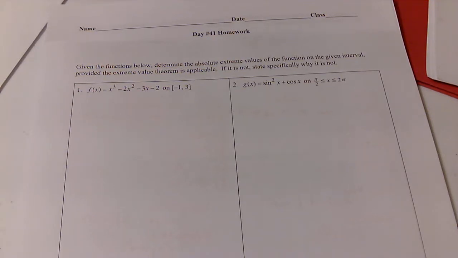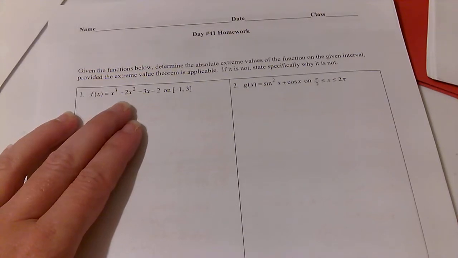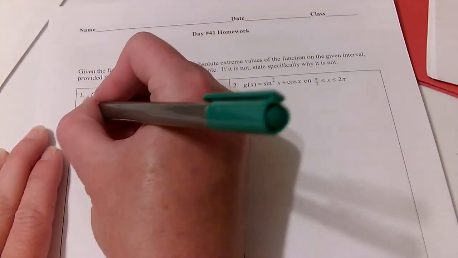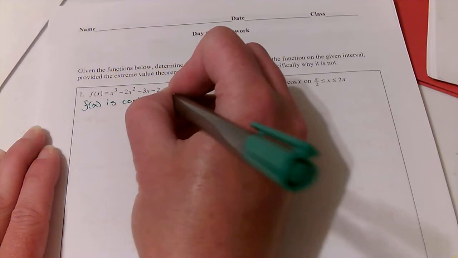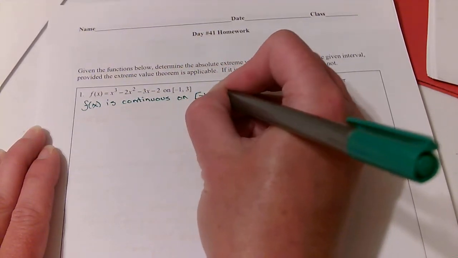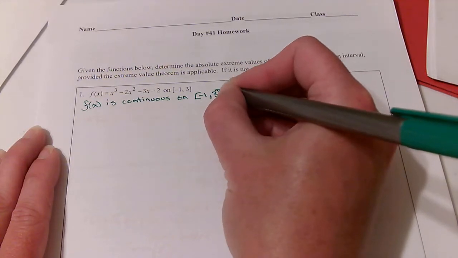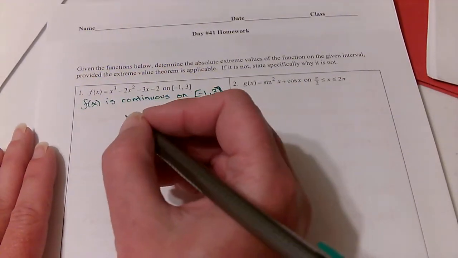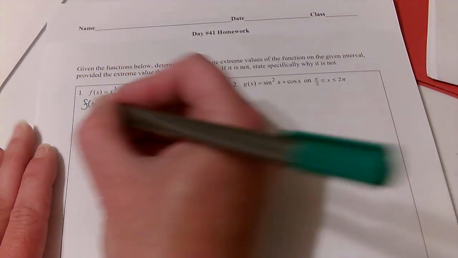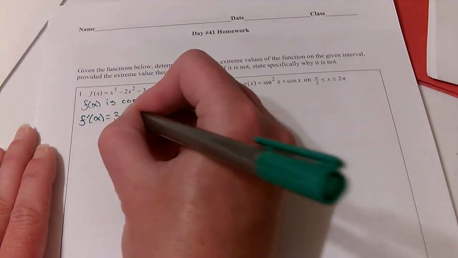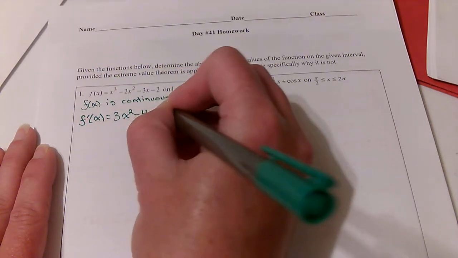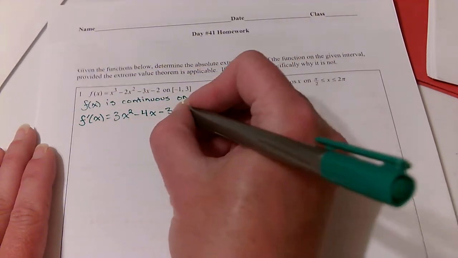So determine the absolute extreme values, provided that the extreme value theorem applies. So the first thing I'd want to do is state that f of x is definitely continuous. It's a cubic. Now I need to do a couple of things. I'm going to need to find f prime and figure out when it's 0. So 3x squared minus 4x minus 3. We want to know when that is 0.